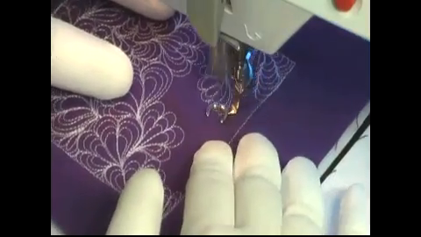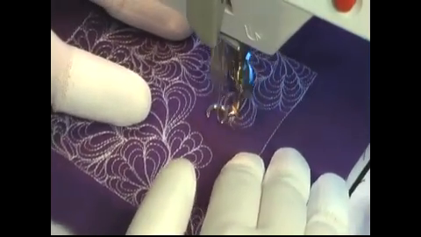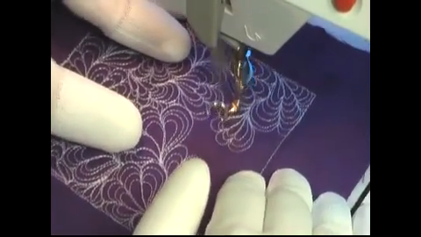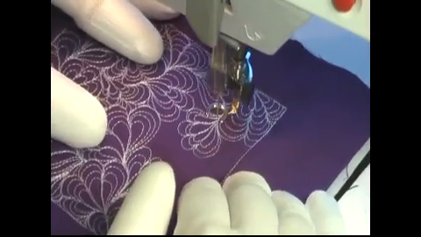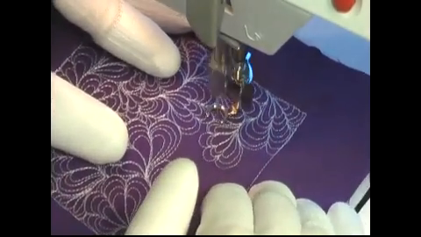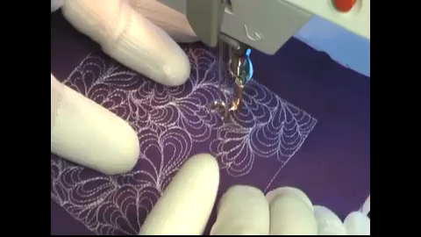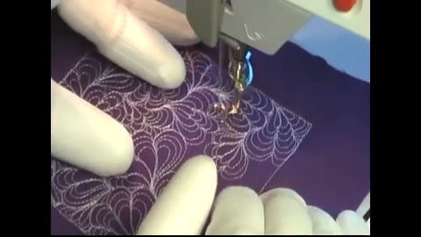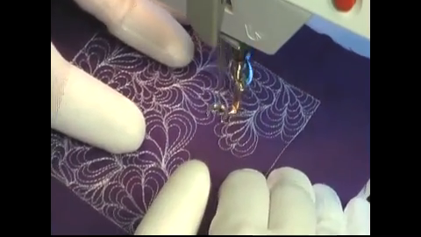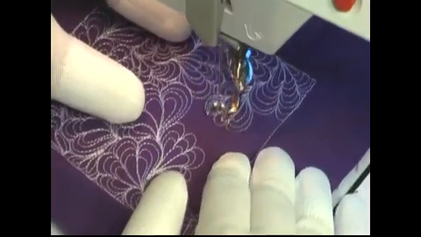Here's what the texture looks like after you've stitched it over the surface of your quilt quite a bit, and you can see how moving and flowing this design is. It's really gorgeous. And the nice thing is that you can stitch this on a large scale or a small scale. It's entirely up to you. It really will fit in any area of your quilt.